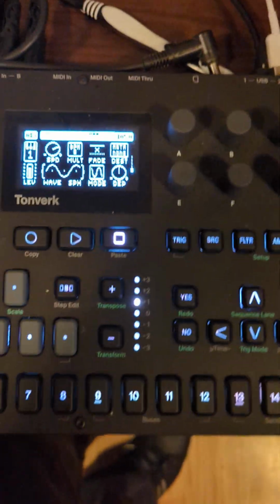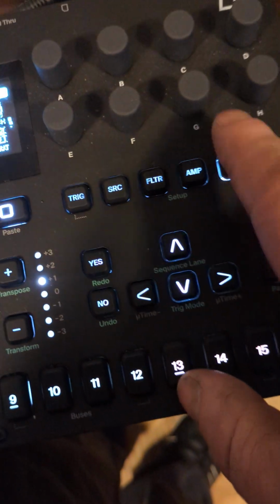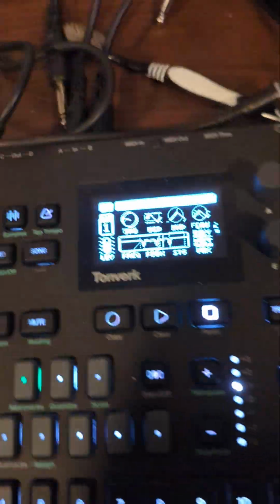And then the bus system, I'm starting to think is cool. I think it's cool, but the effects are kind of just single utility purpose. I don't know.